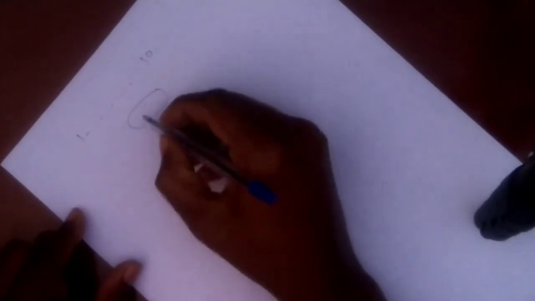For example, write or draw the flow chart to print 1 to 10 numbers, up to 10. How to draw? First, you draw start, an oval shape.